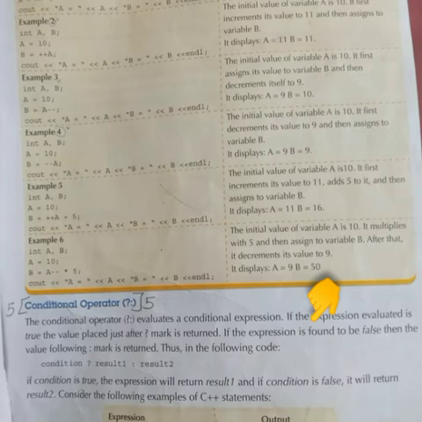So example 5, int a, b, a is equal to 10, b is equal to, look at this, ++a plus 5. Which means what? What does ++a mean? That is the pre-increment. So we need to increase the value of a by 1 before. Then we need to add the result of this ++a with 5 only. Then next, the cout statements, this value we are going to display on the screen.